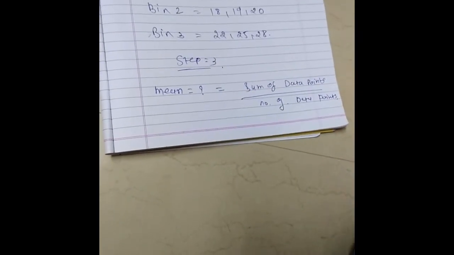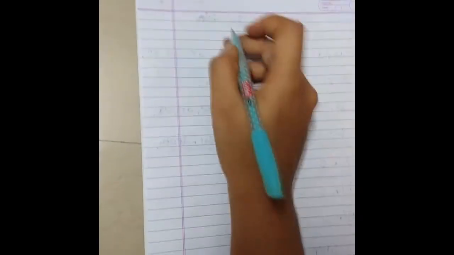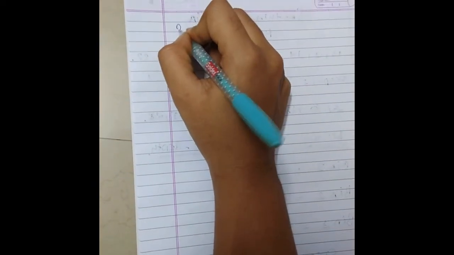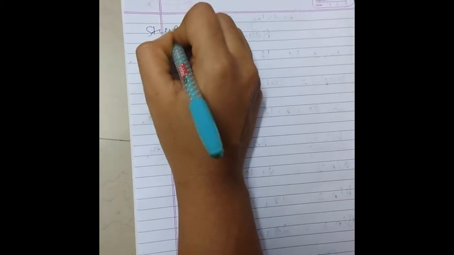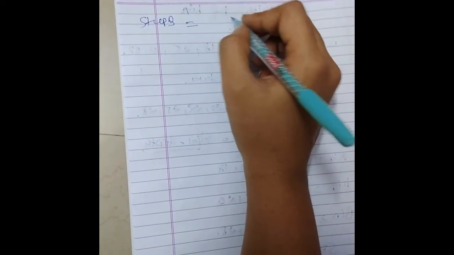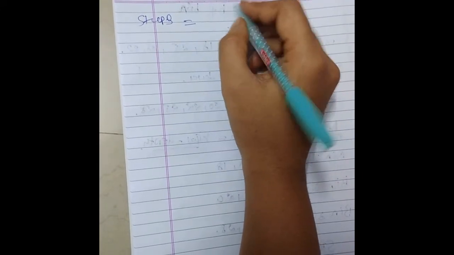So this is the equation of mean. Now we have to find the mean of each and every bin. So the third step is to calculate the mean of each bin.